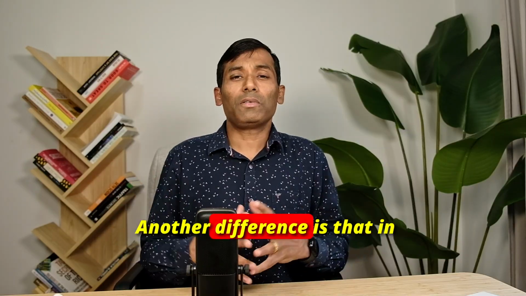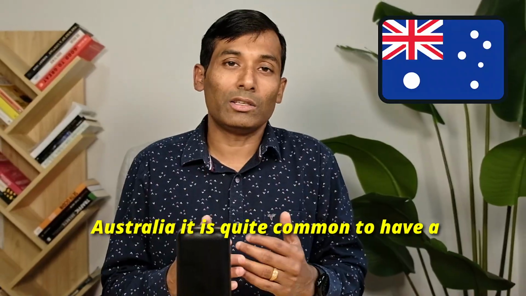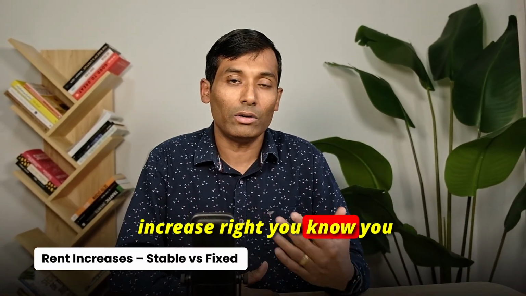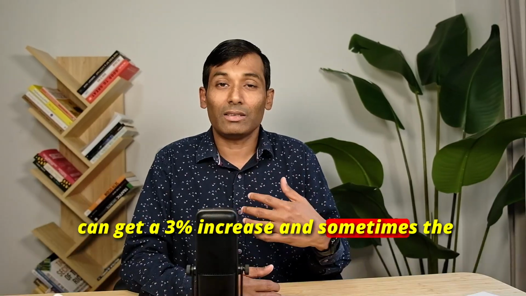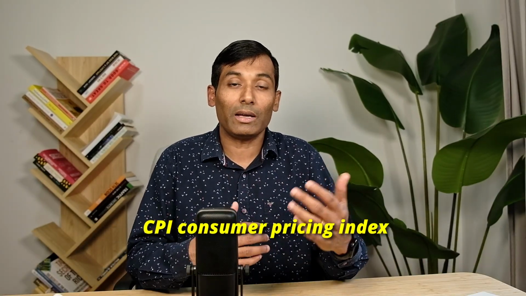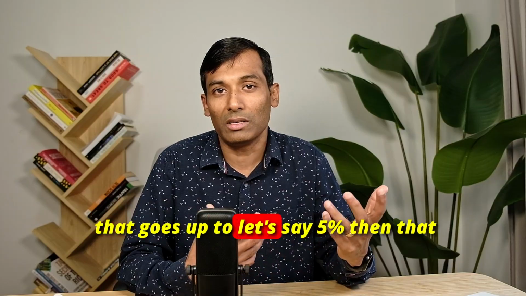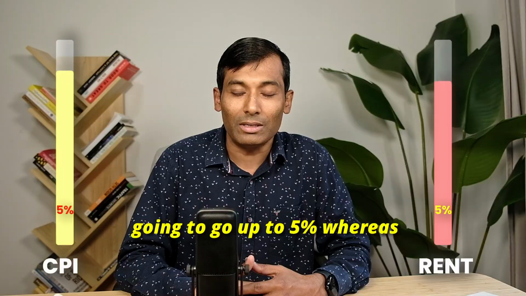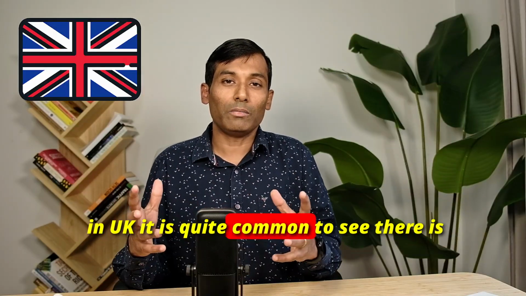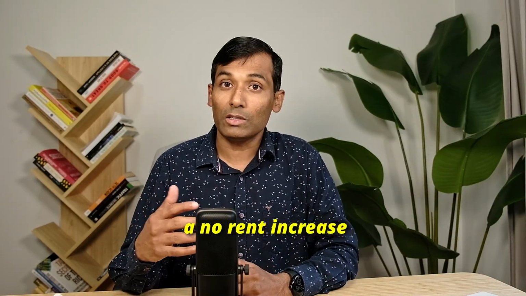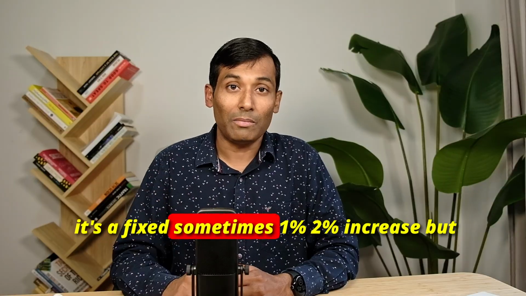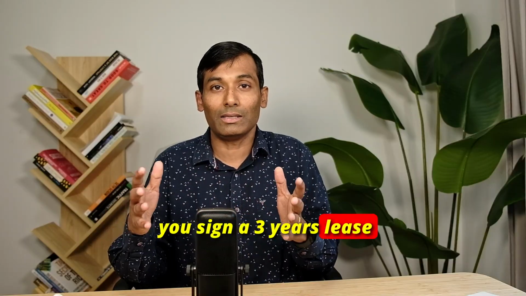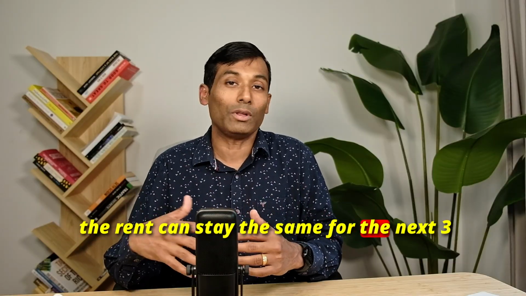Another difference is that in Australia it is quite common to have a CPI or a fixed rent increase, right? You can get a 3% increase, and sometimes the CPI increase. So if the CPI, consumer price index, goes up to, let's say, 5%, then that particular year the rent is going to go up by 5%. Whereas in the UK it is quite common to see no rent increase for the next 3 years. Sometimes it's a fixed 1%, 2% increase, but generally, if you sign a 3 years lease, the rent can stay the same for the next 3 years.